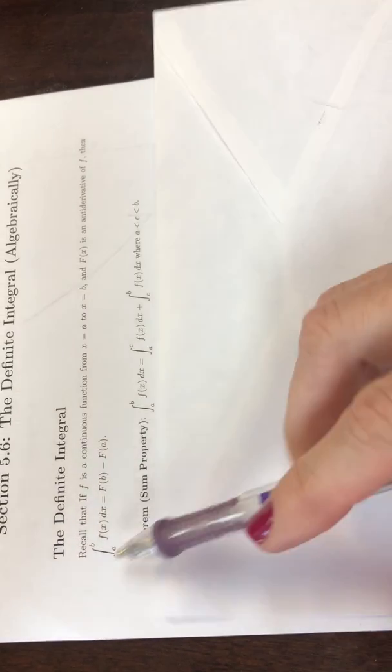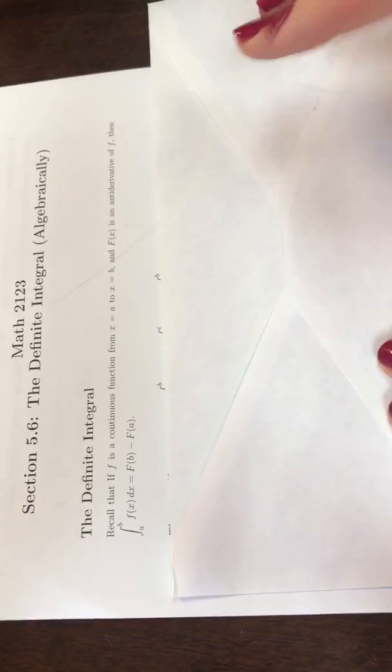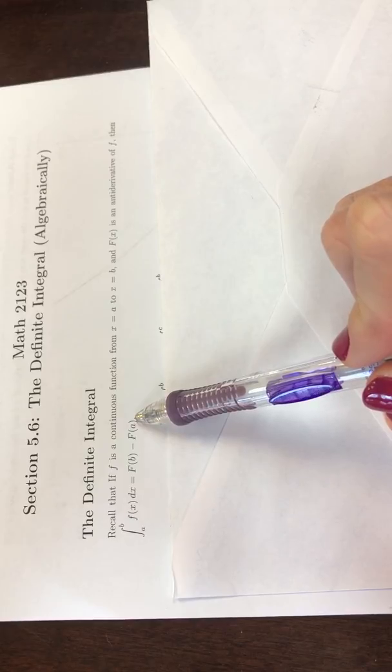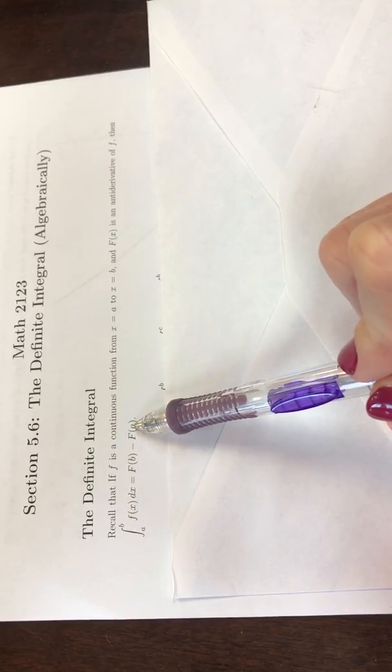But here's what we're going to do. First of all, we're going to use this particular piece of information, which is called the fundamental theorem of calculus. It's one version of the fundamental theorem of calculus.